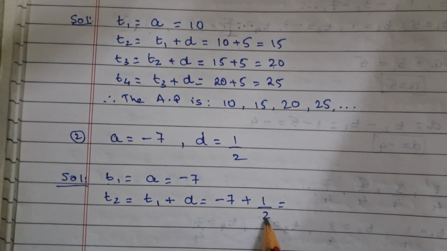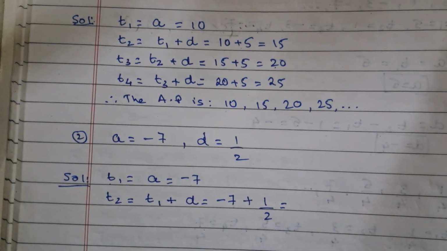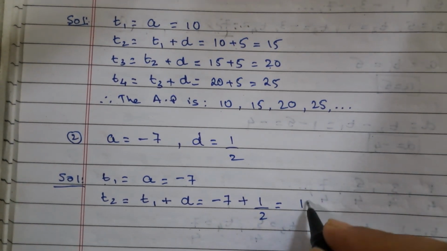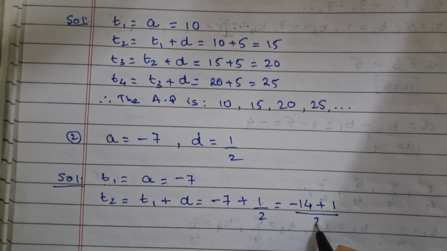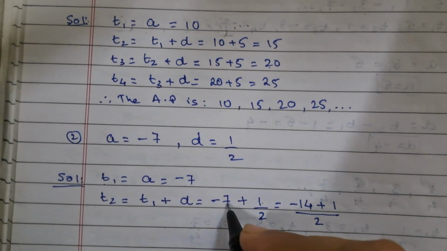So since we have a 2, we will do a cross multiplication. So 2 7s will give me 14, right? So it will be like 14. Don't forget to put this minus over here. Plus what? Plus it is just 1, and in the denominator we will write 2. It is just a cross multiplication.